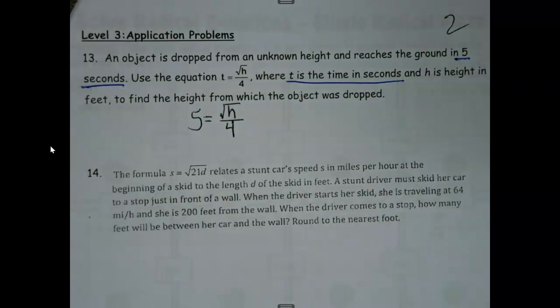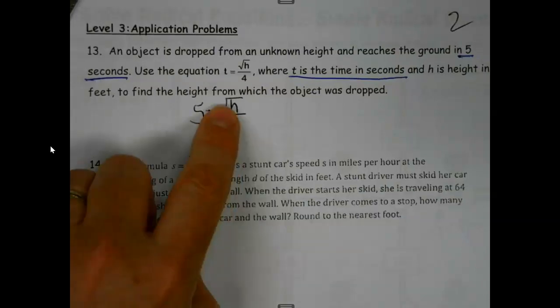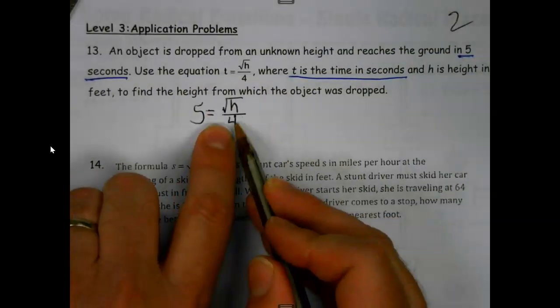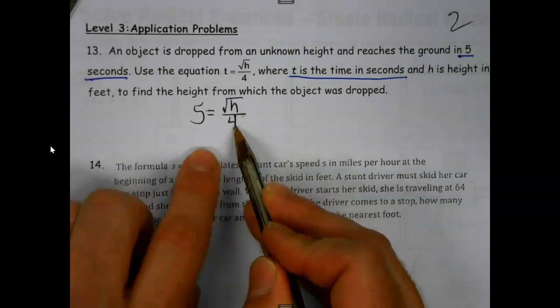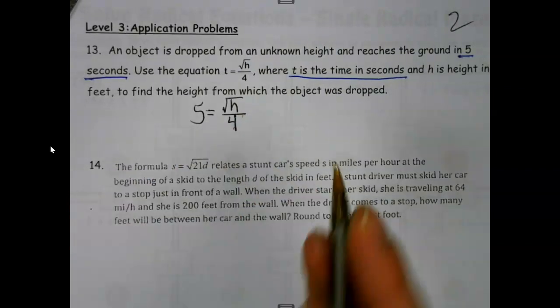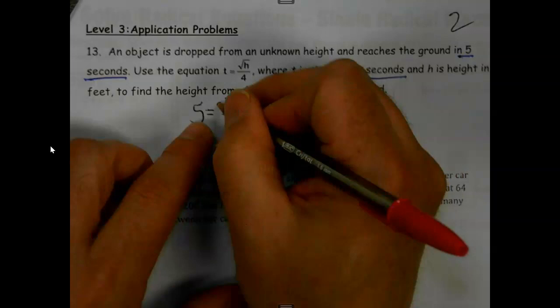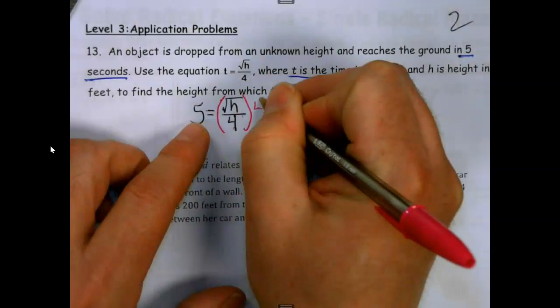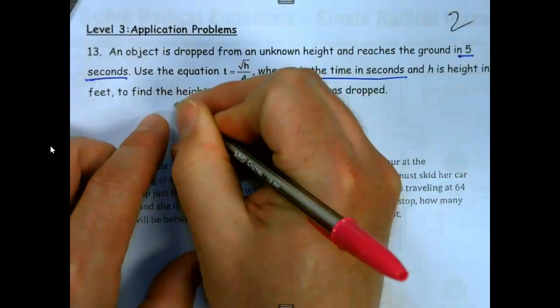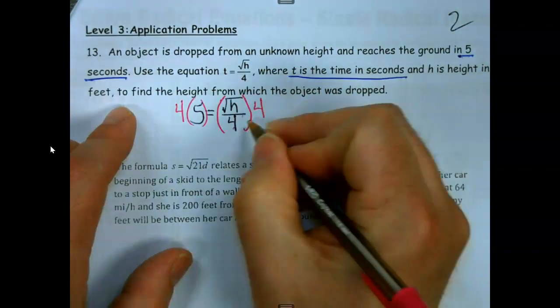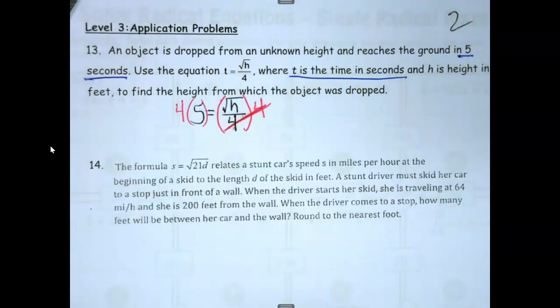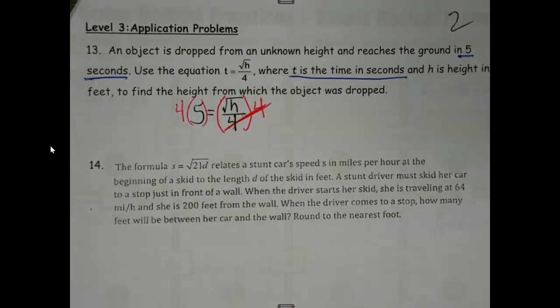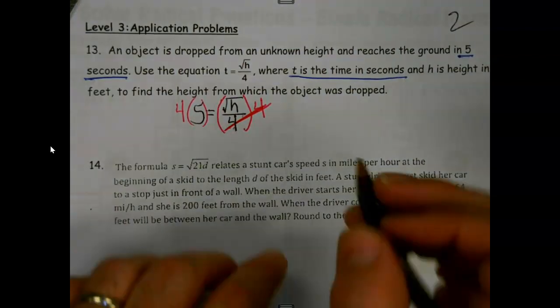We can solve this. So let's think back to what we were doing here. You're like, okay, I got to get this by itself. Fraction over 4 is divide by 4. What's the opposite of dividing by 4? Multiply by 4. And when we multiply by 4, on the right side, it just cancels the fraction. Don't multiply inside the radical. That will not work.